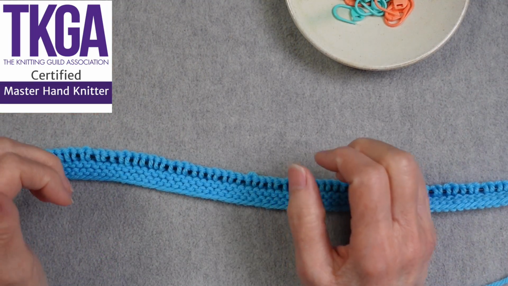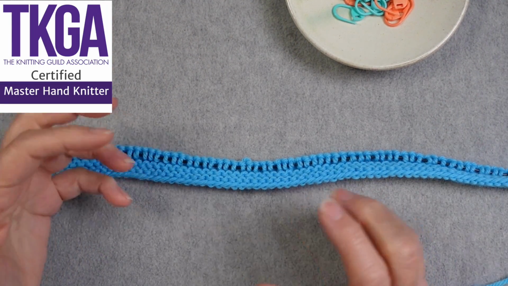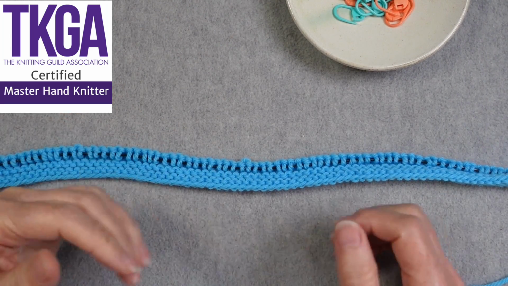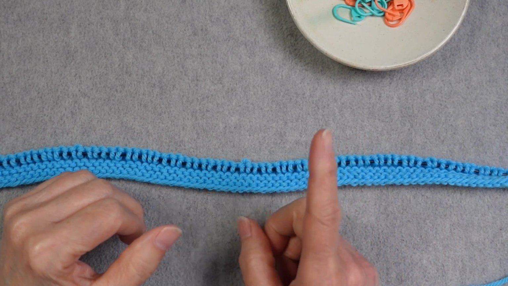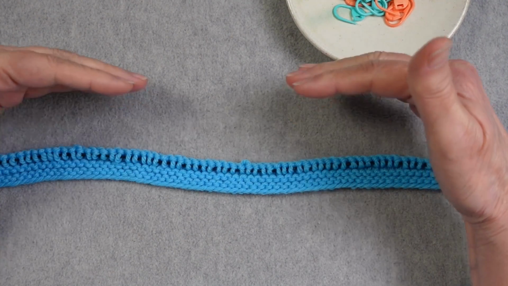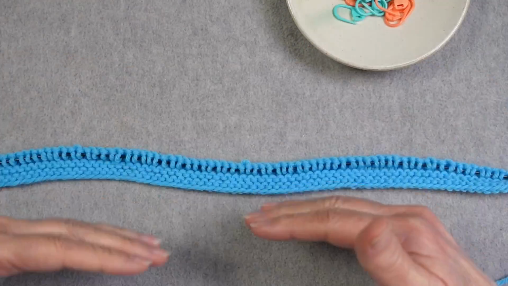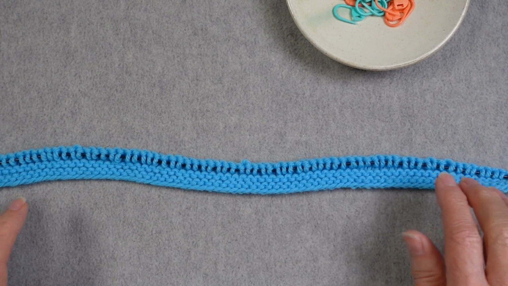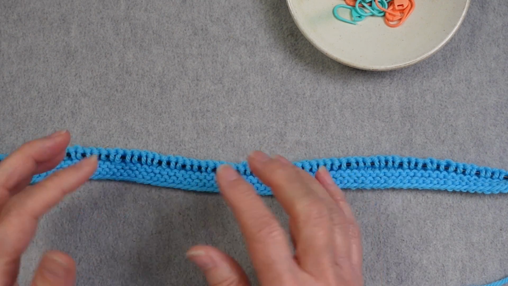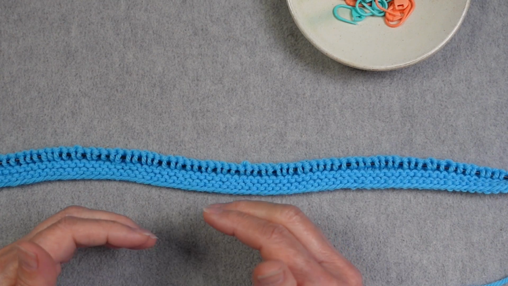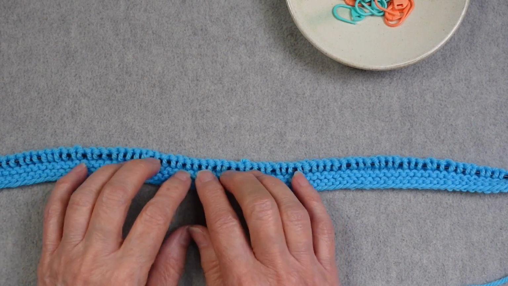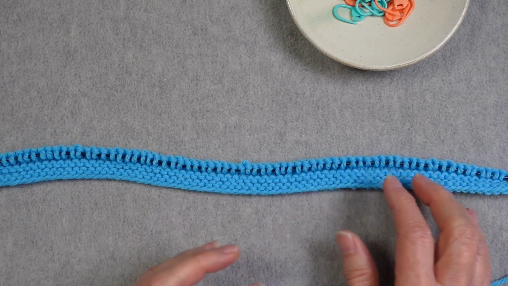I have a couple of different ways that I approach the act of increasing or decreasing evenly across a row. Now, this is a situation where you're only doing it for one row. You're not repeating these increases or decreases multiple times over the course of multiple rows. This is just a transition point, either from one stitch pattern to another where you need to change the stitch count, or maybe from one section of the pattern to another where it's just a transitional point. That's typically why you are doing something like a mass increase or decrease.